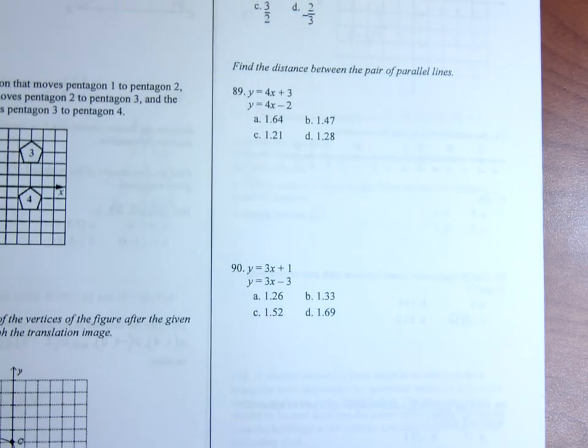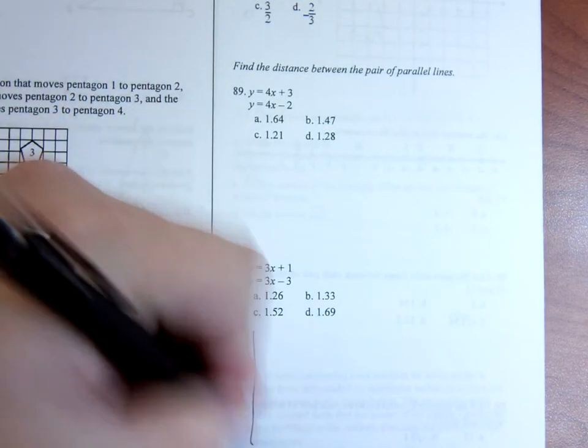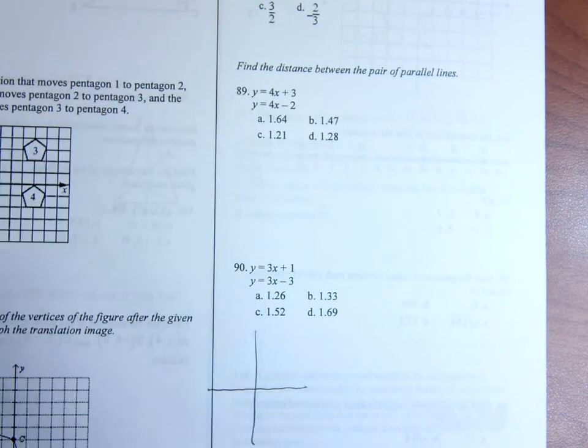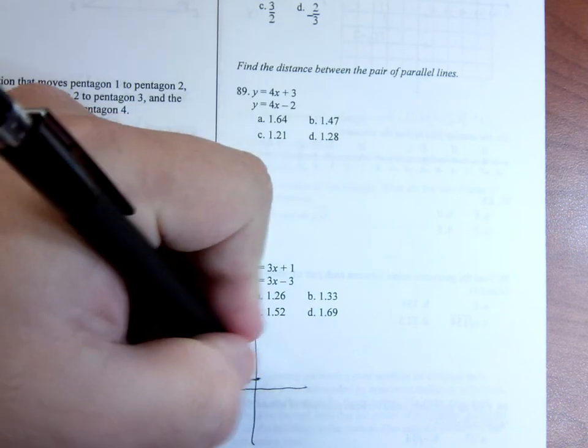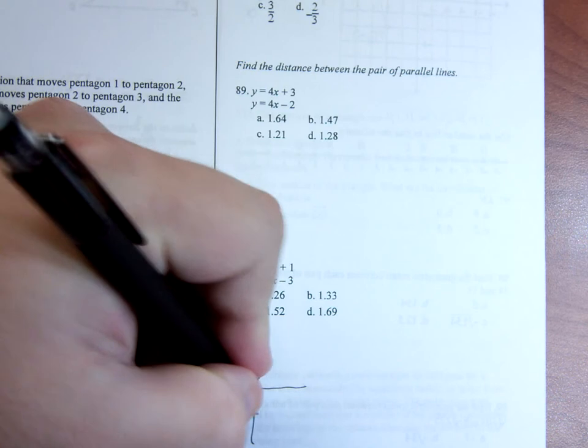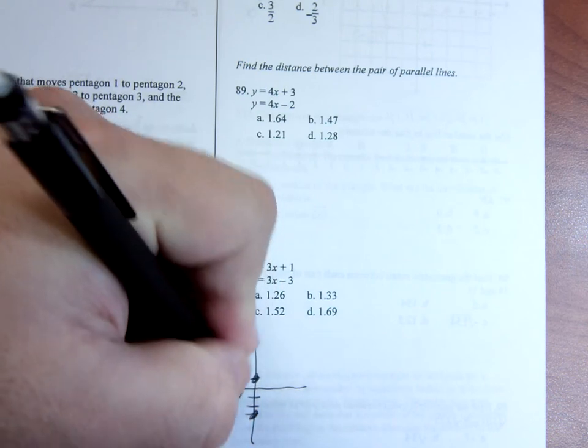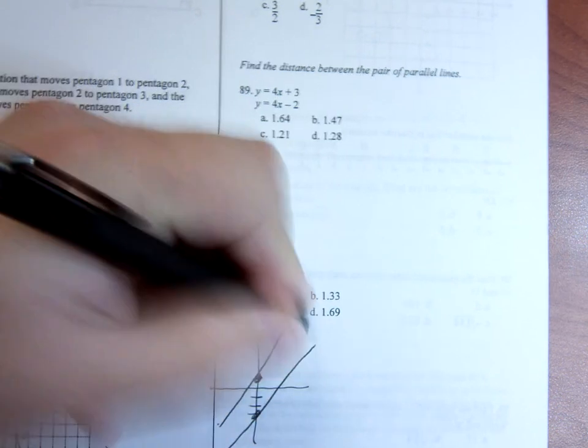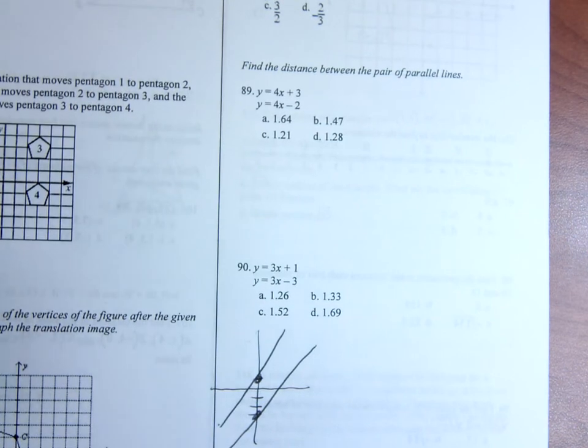All right, number 90. First thing we should do, draw a picture. Does the picture actually help us solve? Well, it gives us a visual of what's going on. Okay. So there are my two basically parallel lines.